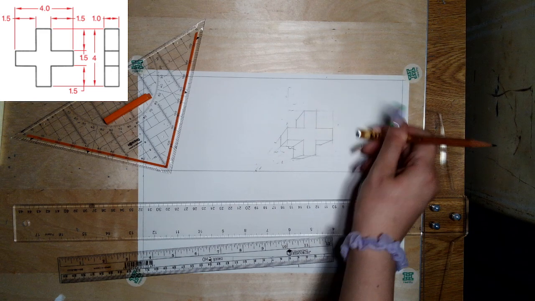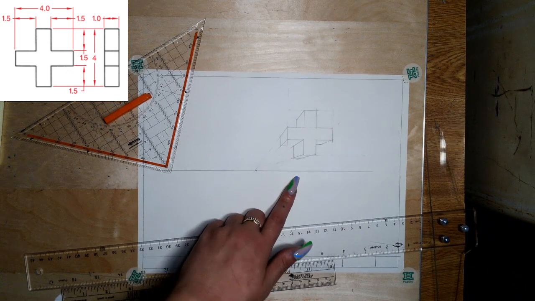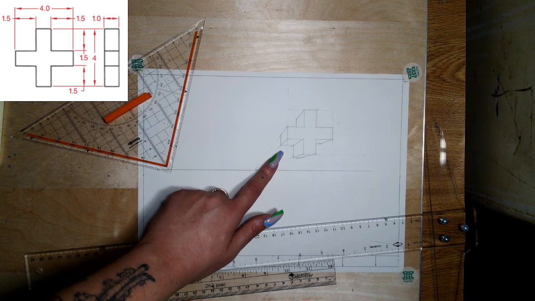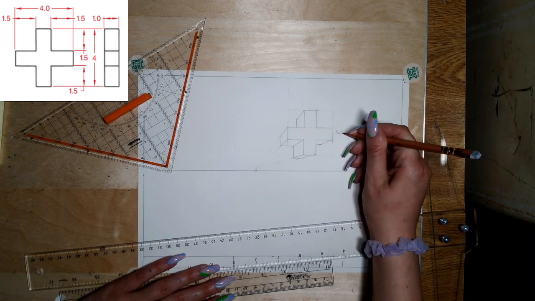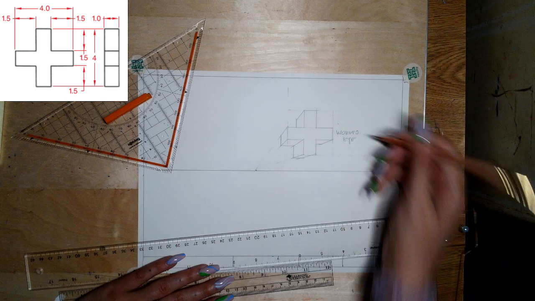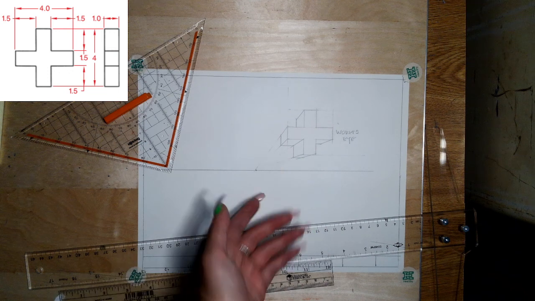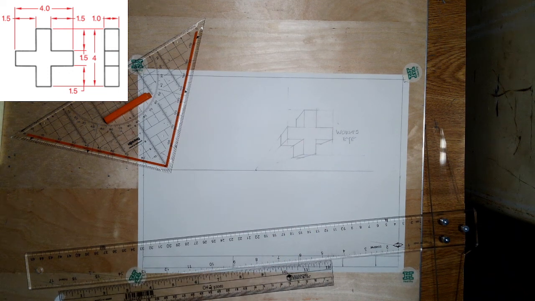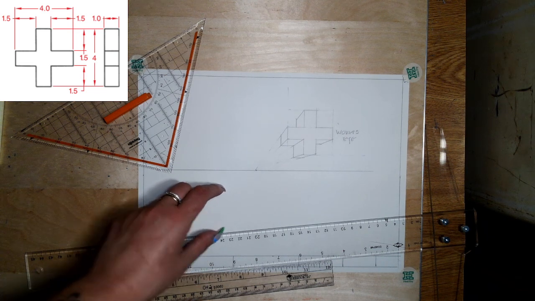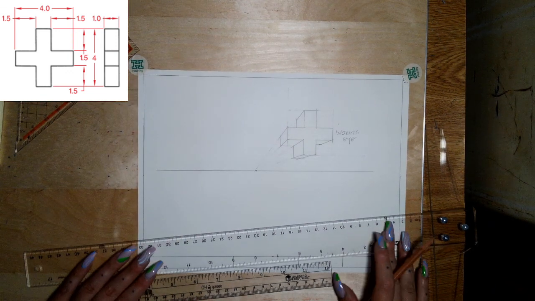And I have this object as a 1-point perspective. Because I have it sitting here above the vanishing point, I get what's called a worm's eye view. And that's because I can see underneath the object, like I'm a little worm in the ground looking at it. If I draw my object underneath the vanishing point, or underneath the horizon line, I get what's called a bird's eye view because I'll be able to see the top of the object.